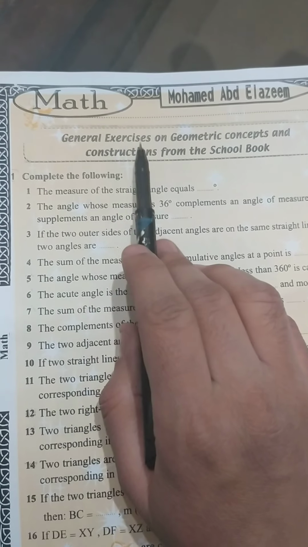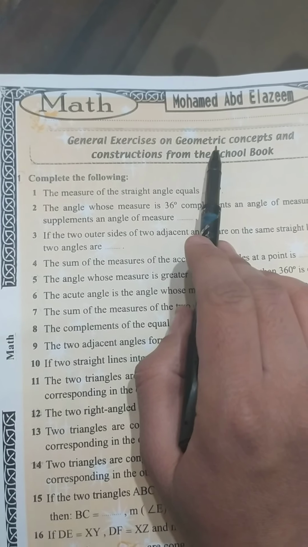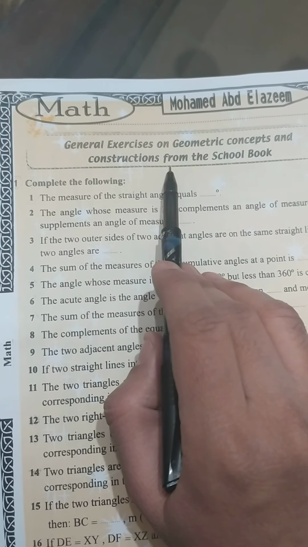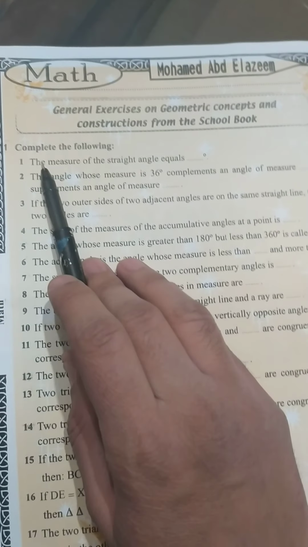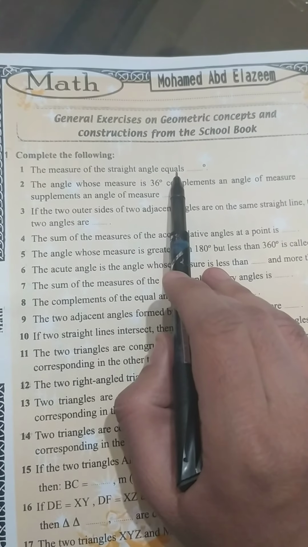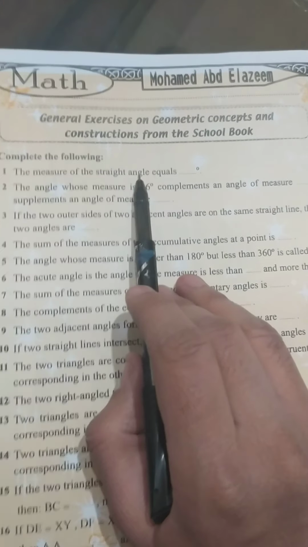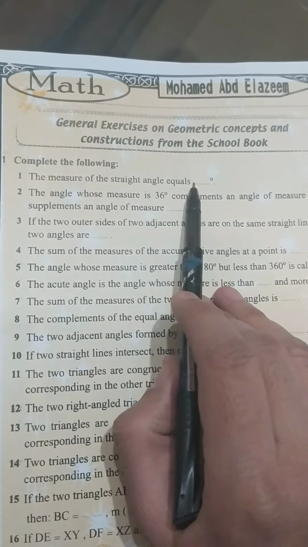We have general exercises on geometric concepts and constructions from the school book from Prep 1. The first question: the measure of the straight angle equals? Yes, the measure of the straight angle is equal to 180 degrees.